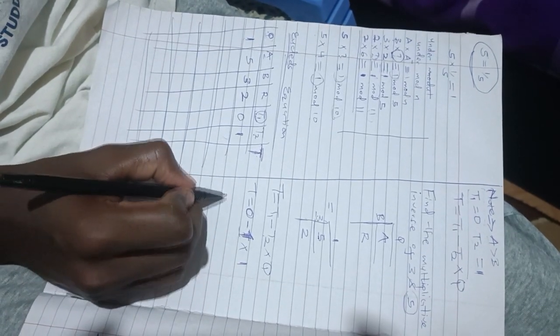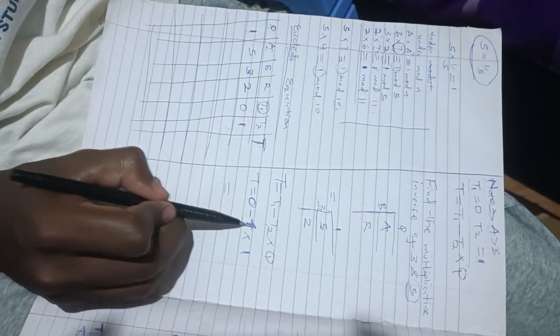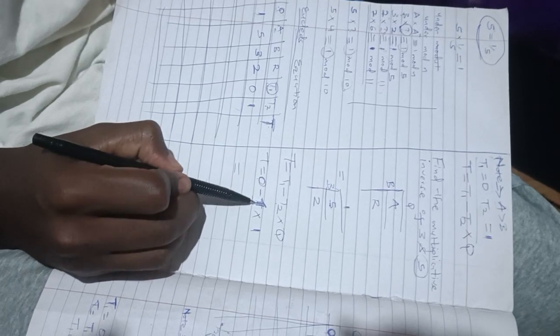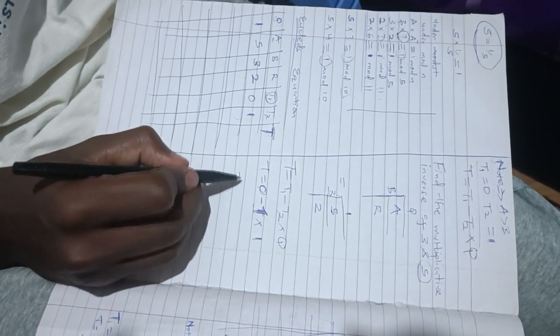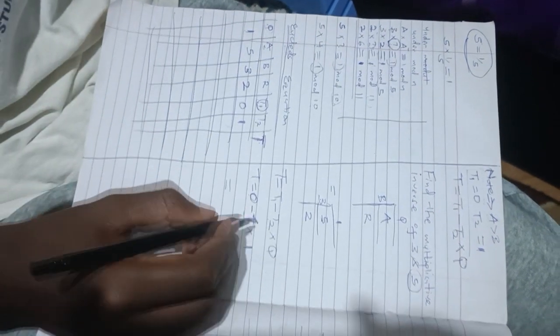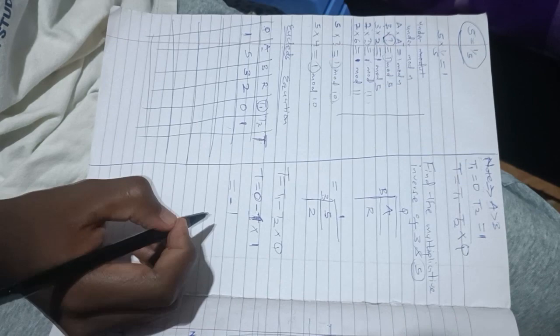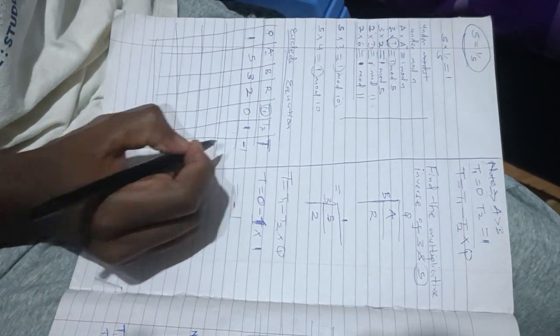So the answer is 0 minus 1, that is negative 1. Negative 1 multiplied by 1, we get the value of T as negative 1.